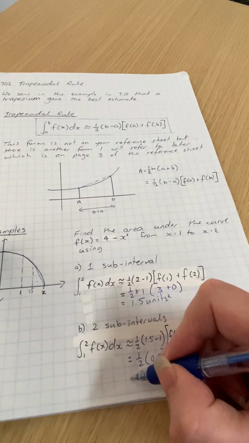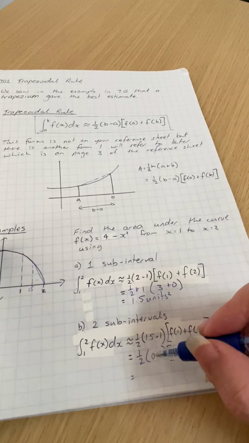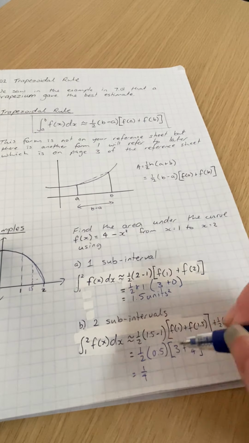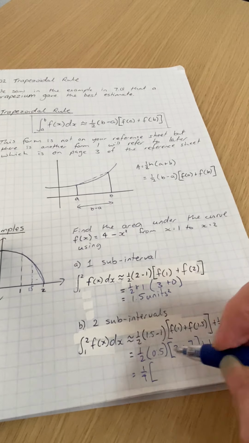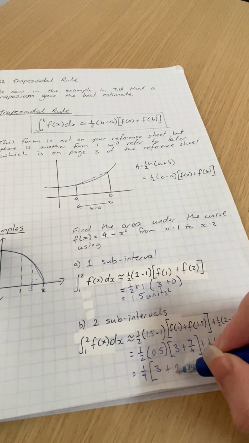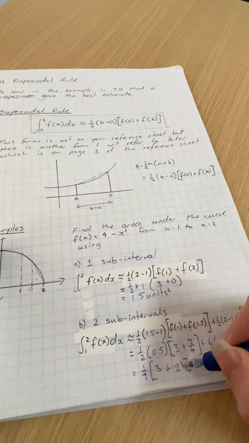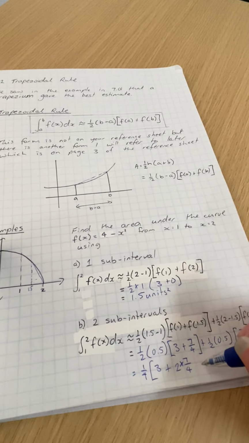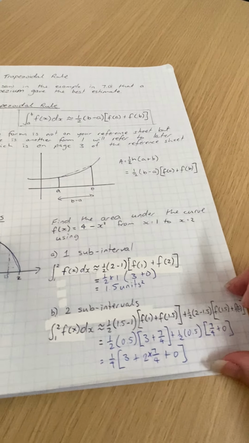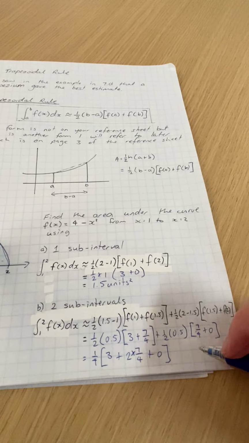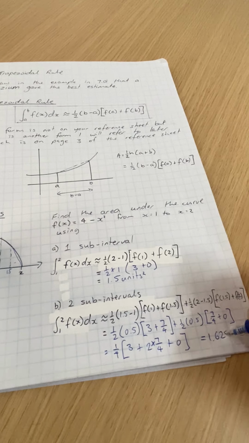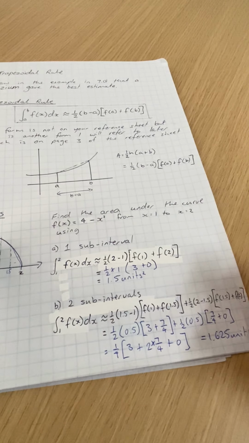Now if you factorize out the half and the 0.5, so half times 0.5, which is a quarter, what you end up with is 3 plus 2 lots of 7 on 4. I'm doing this for a very good reason that we'll see later, plus the 0. That will lead into the other formula that is on your reference sheet. And the answer to that is 1.625 units squared.